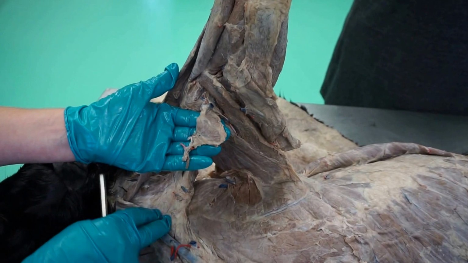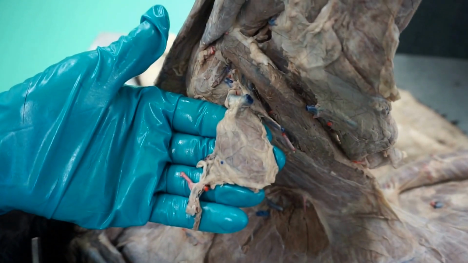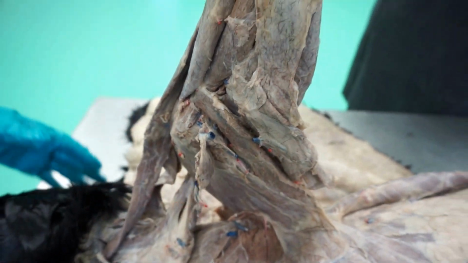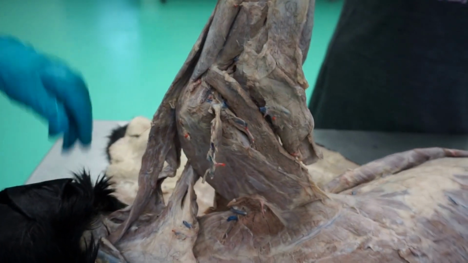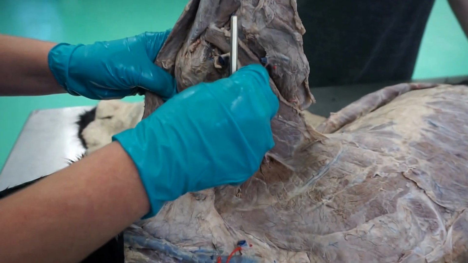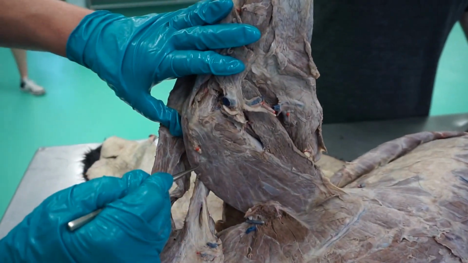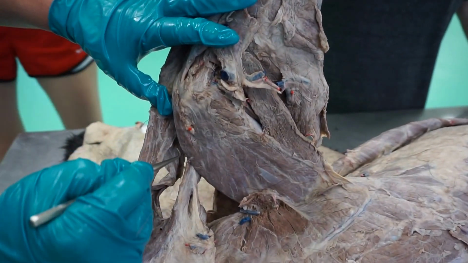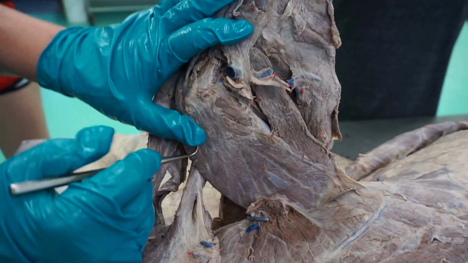Here's a nice little lymph node located in the axillary region, and we're going to call that an axillary lymph node. If we move to the medial aspect of the limb for the intrinsic muscles, we can now see that part of the supraspinatus muscle curves around the caudal aspect of the scapula.